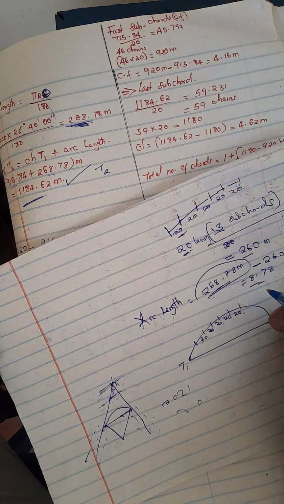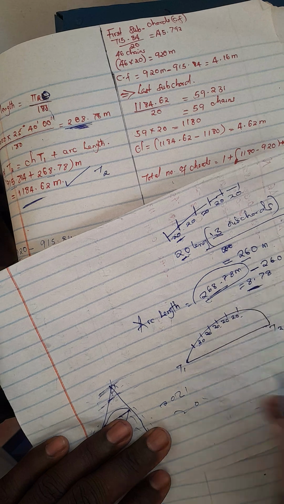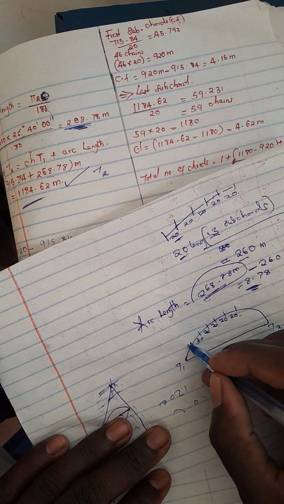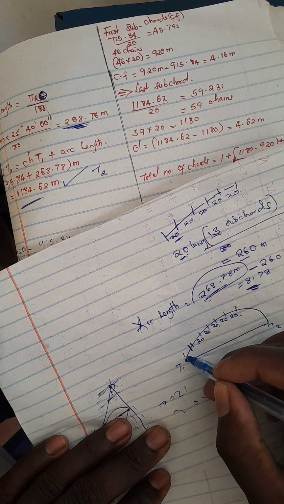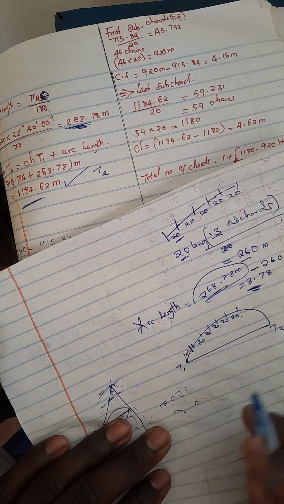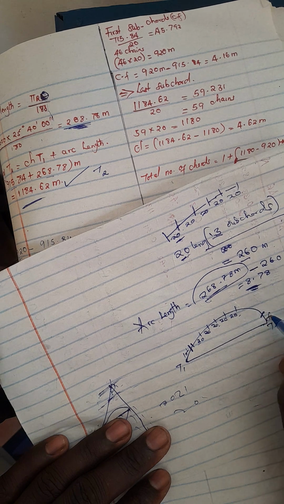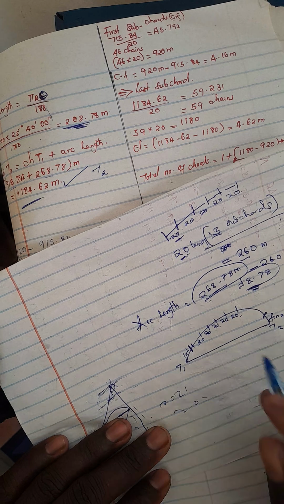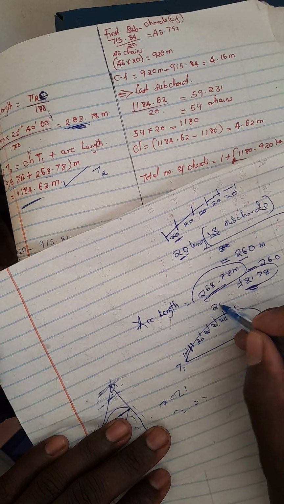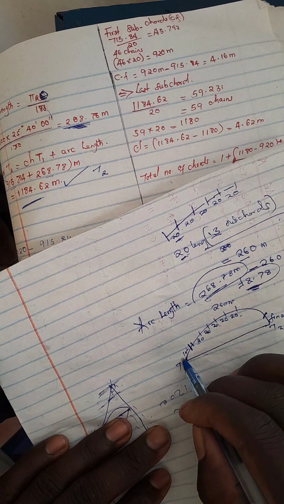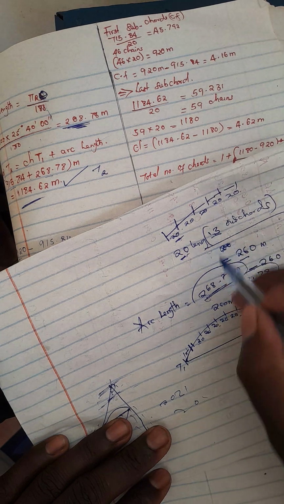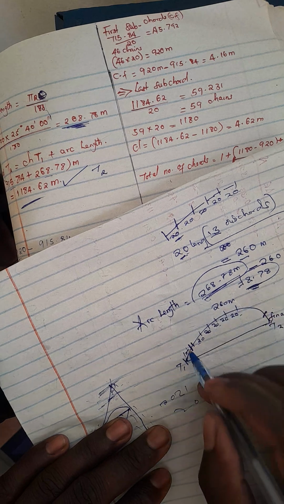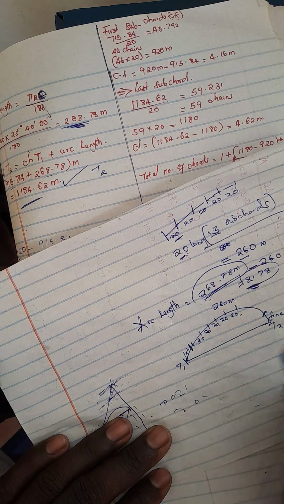This one we will put here to be shared by the initial subchord and the final subchord. The distance from here up to here is 260 meters, but the total distance from here to here is 268.